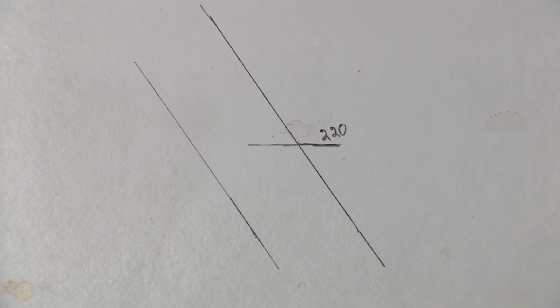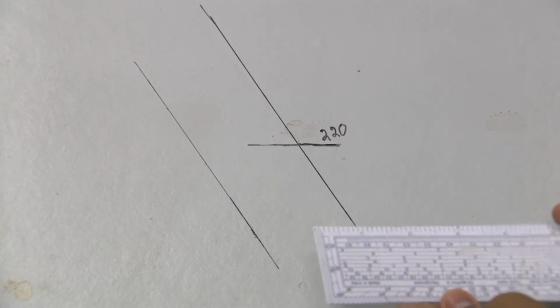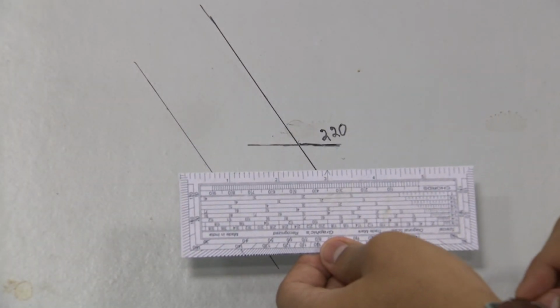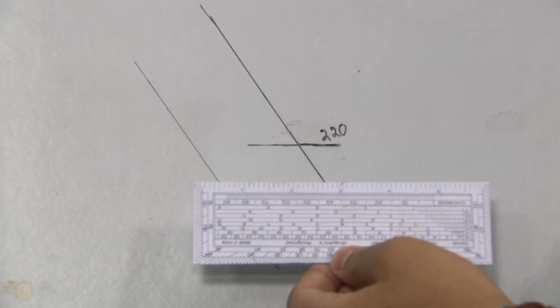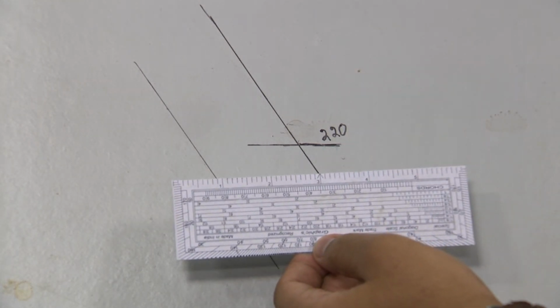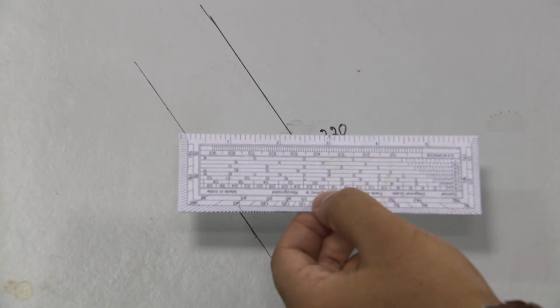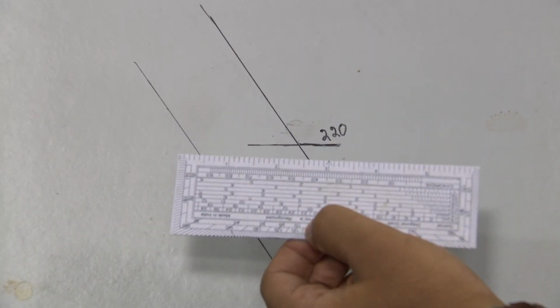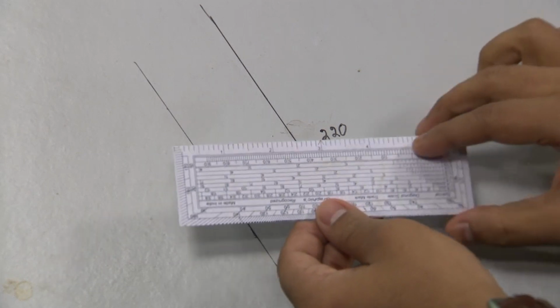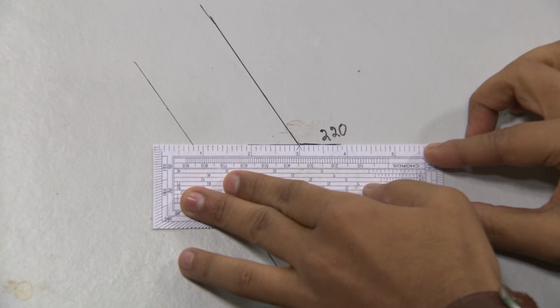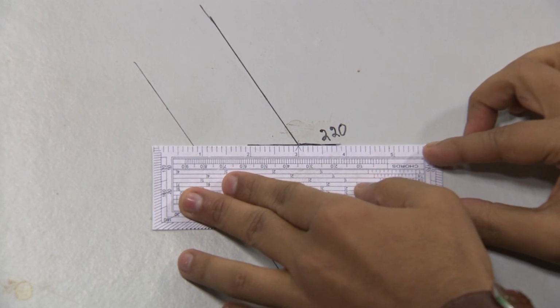Now in order to measure this acute angle, we will make use of a field tool called the diagonal scale, which is almost the same as a conventional protractor. The pointed arrow in the diagonal scale corresponds to the 0 mark in the protractor. We will place this pointed arrow at the intersection of the strike line and the lineation, and the edge of the diagonal scale will be parallel to the strike line.